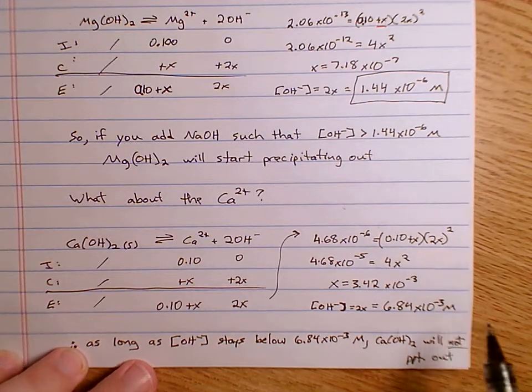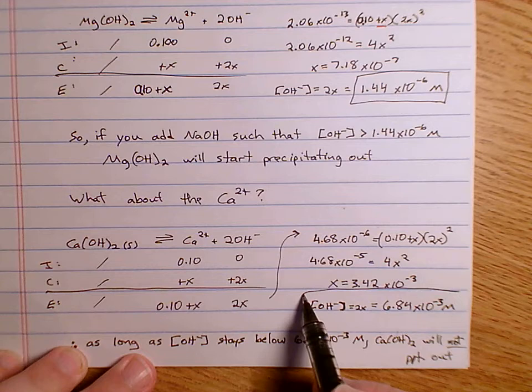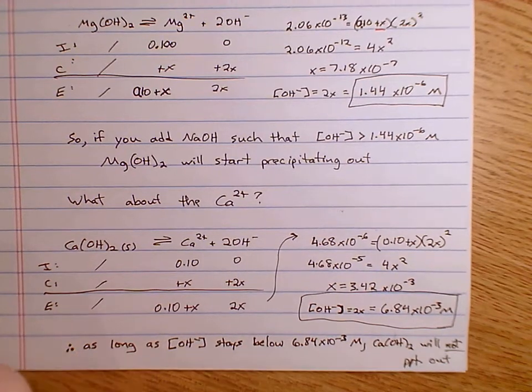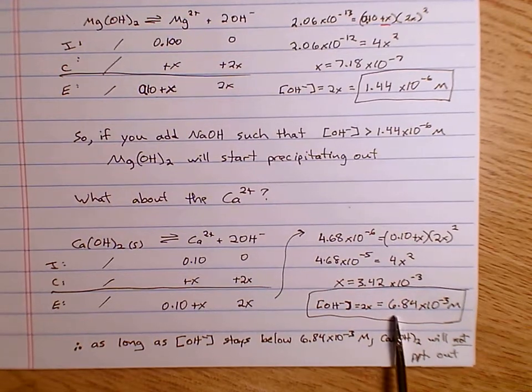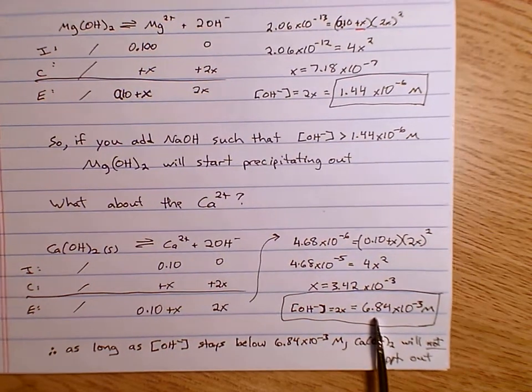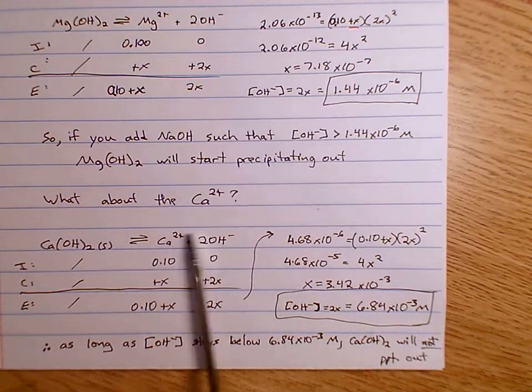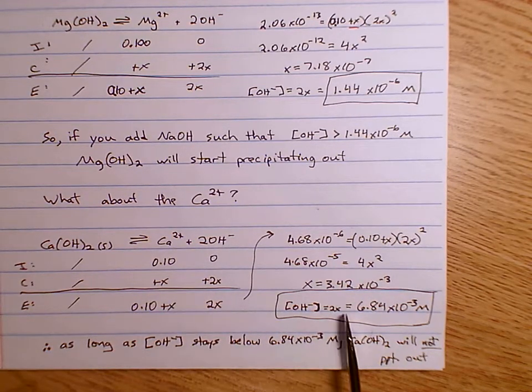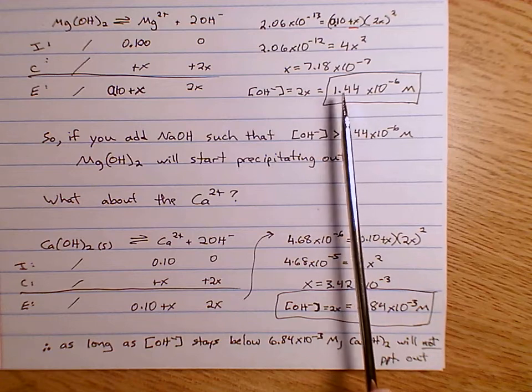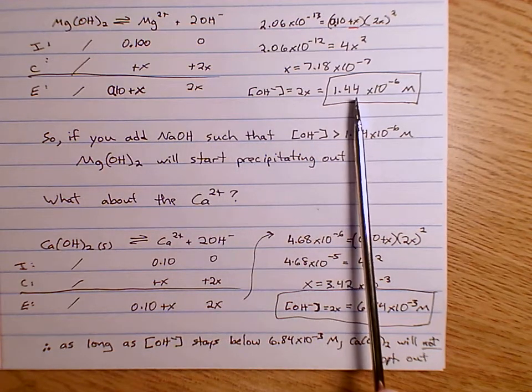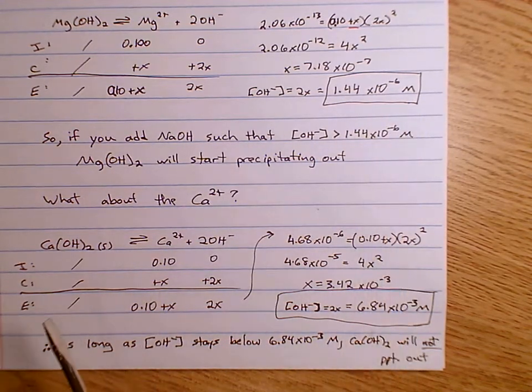All right. And so note what we have here. As long as our concentration of hydroxide is below 6.84 times 10 to the minus third molar, then no calcium hydroxide will precipitate out. But our concentration of hydroxide has to be above 1.44 times 10 to the minus 6 molar.